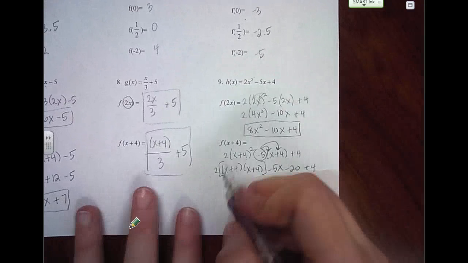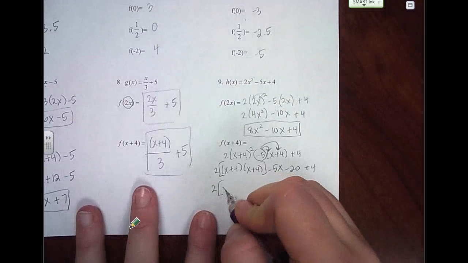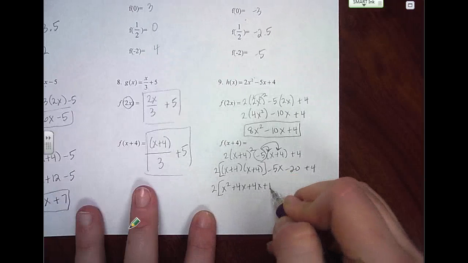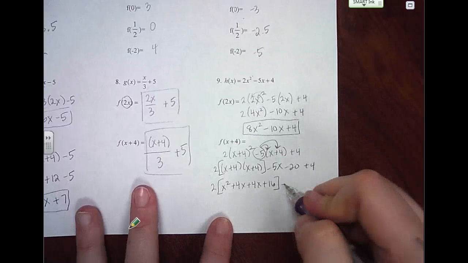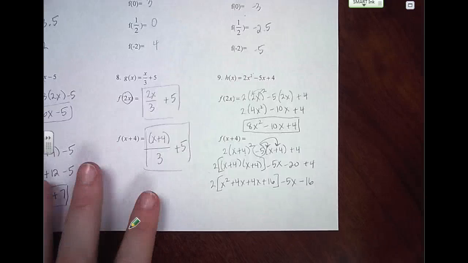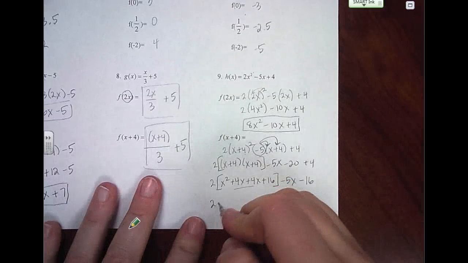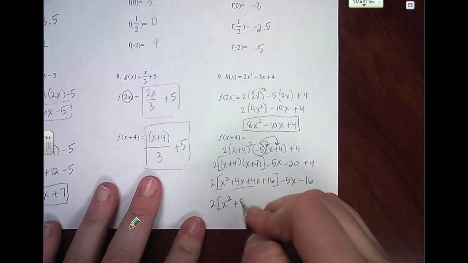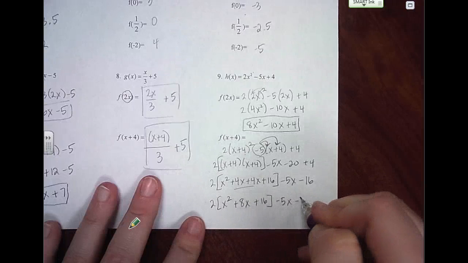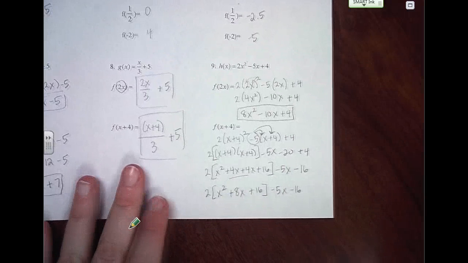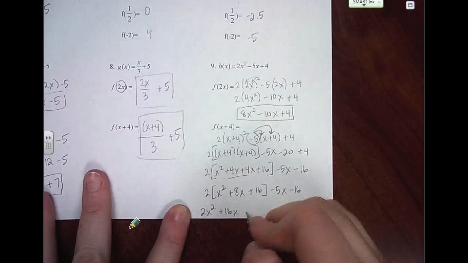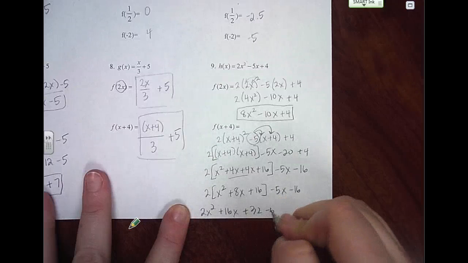So inside the brackets here, if I multiply out, I get x squared plus 4x plus 4x plus 16 minus 5x minus 16. So I can combine like terms here. 2 times x squared plus 8x plus 16 minus 5x minus 16. And now distribute the 2. So 2x squared plus 16x plus 32.